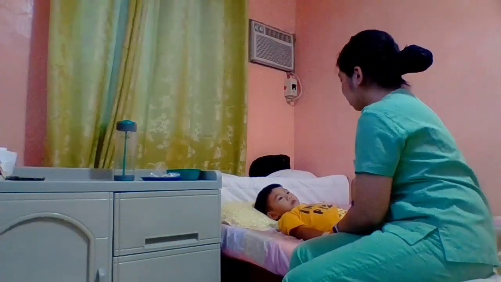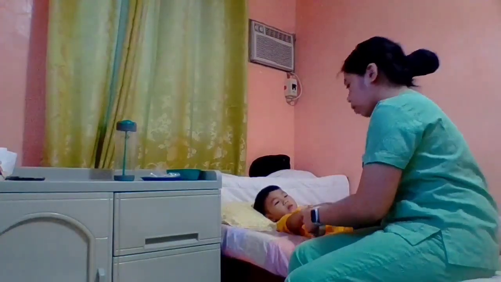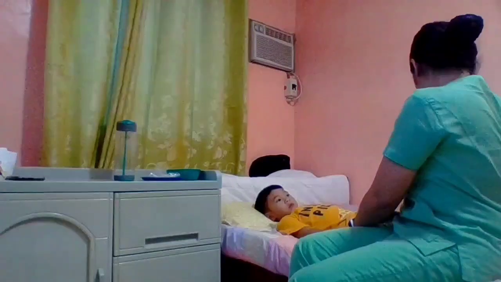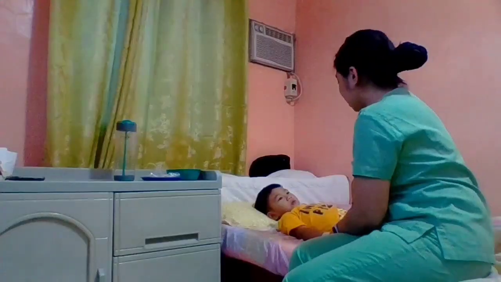Identify the patient. Usually, the patient should be identified using two methods. Check the name on the patient's identification band, or if the patient cannot identify him or herself, verify the patient's identification to the significant others.